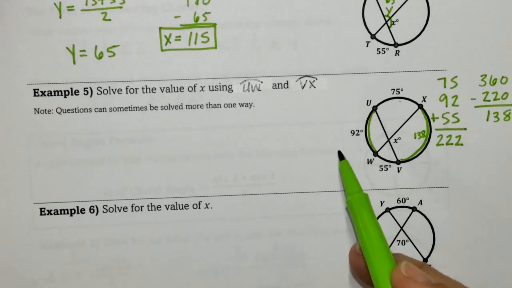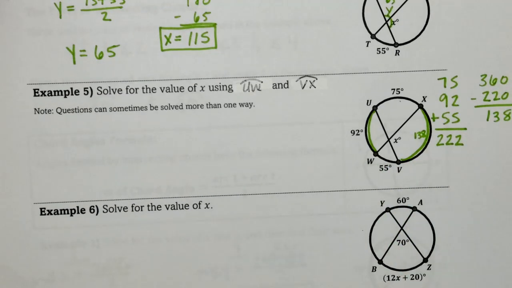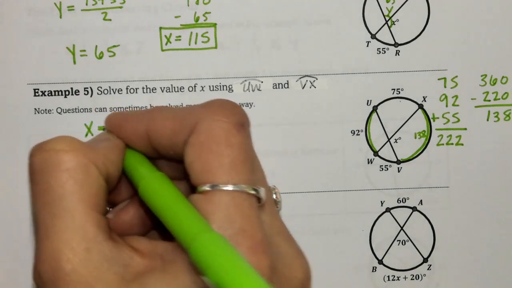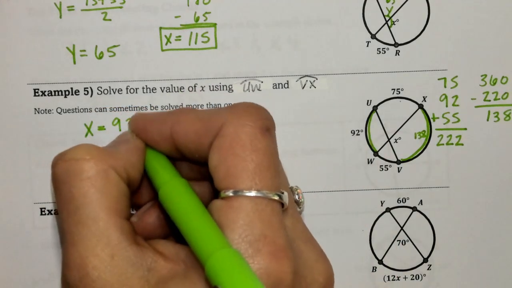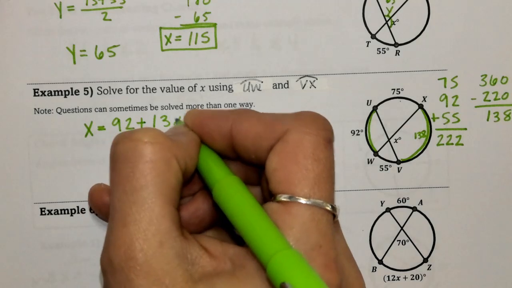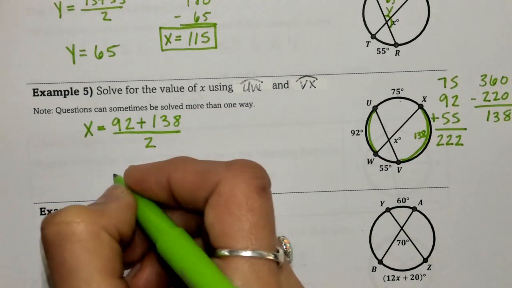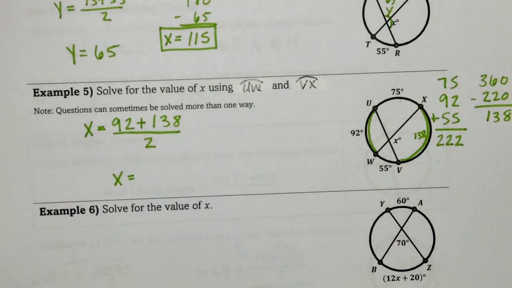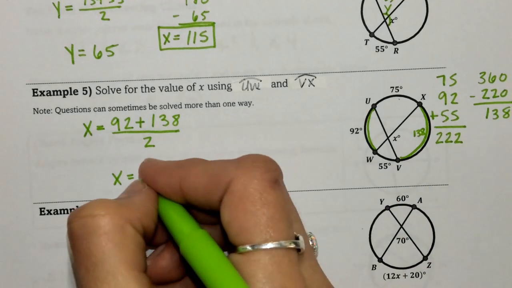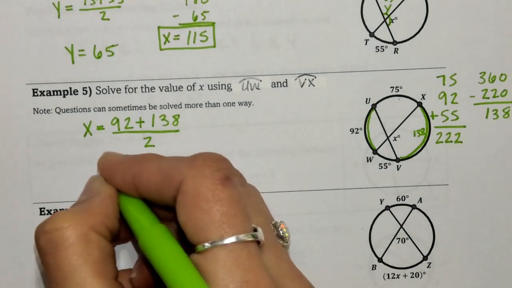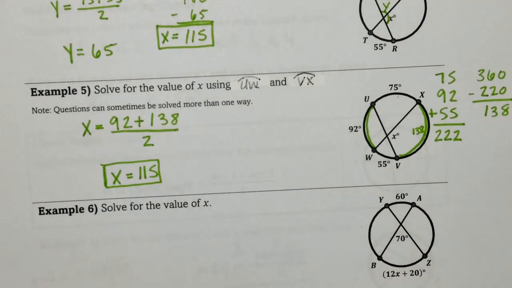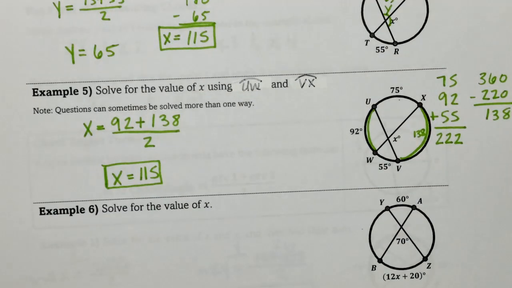So now we could take 92 plus 138 and divide by 2. So your x is equal to 92 plus the 138 that we found, all divided by 2. And we plug this into the calculator, and we're going to come up with 115. That would be that degree measurement. Okay? All right, so we have two more.